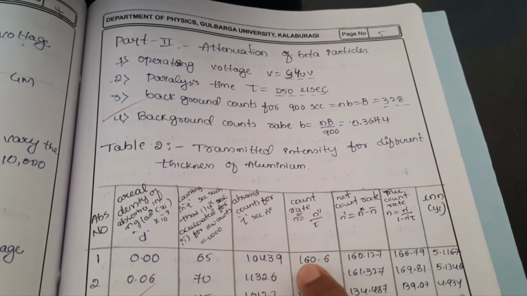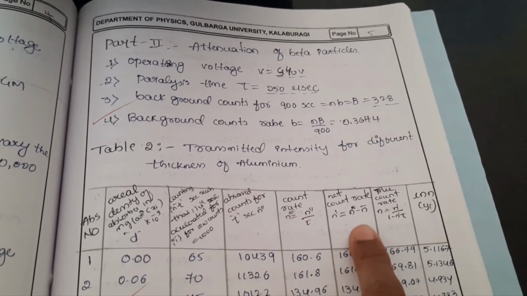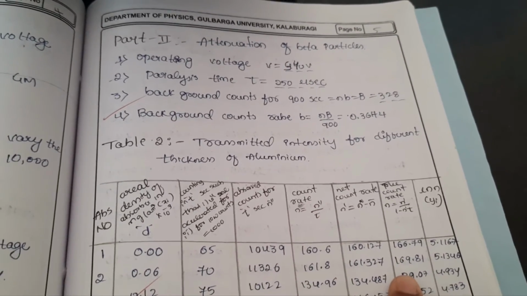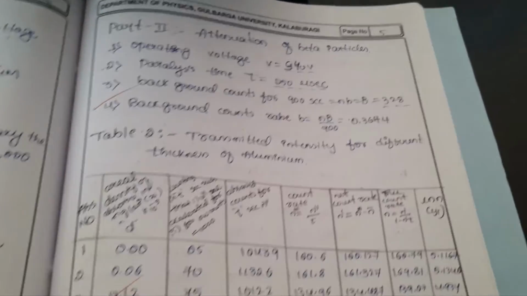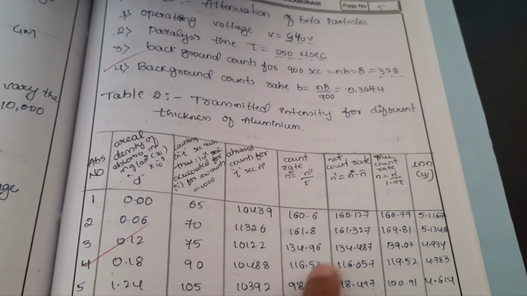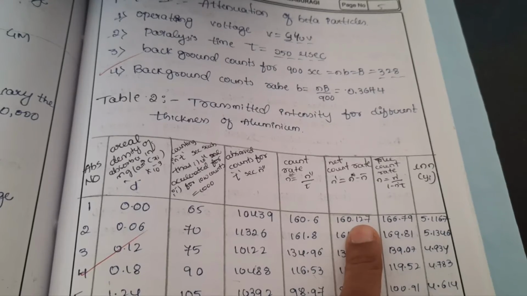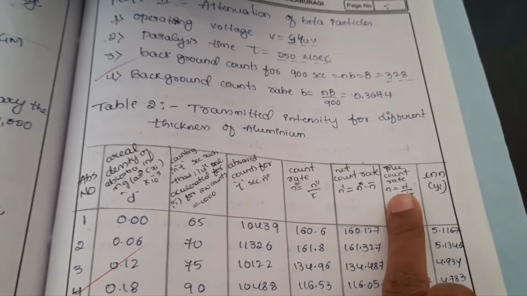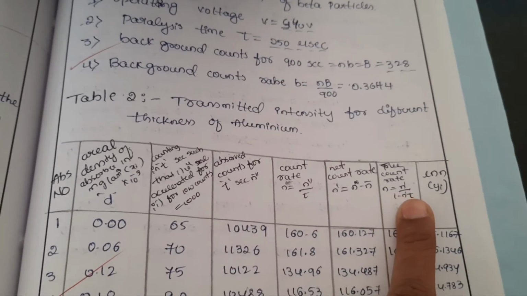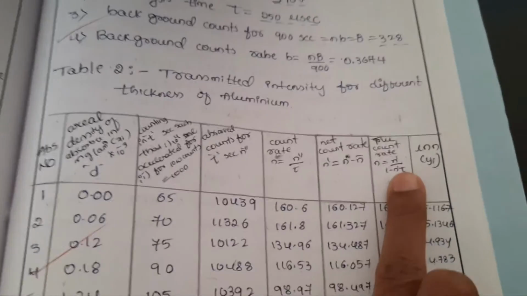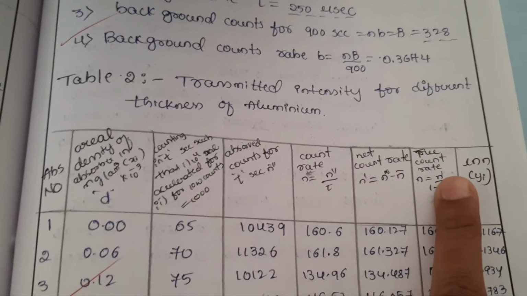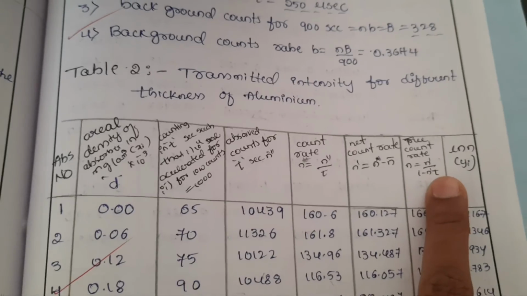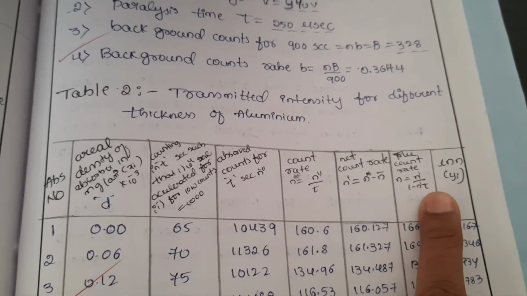N star is this one, n bar is that, you can just do this calculation. Then the true count rate, that is n, equals n prime divided by 1 minus n prime tau.